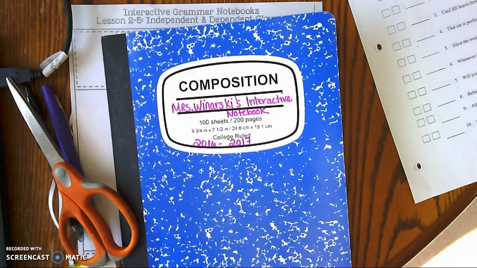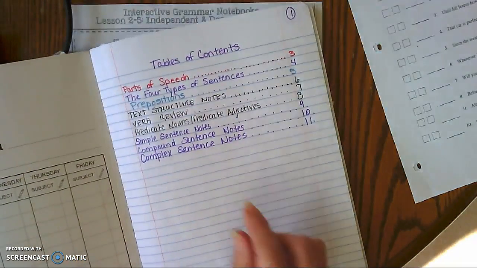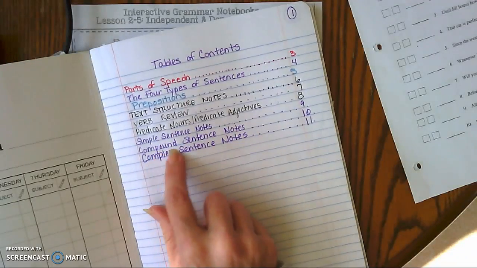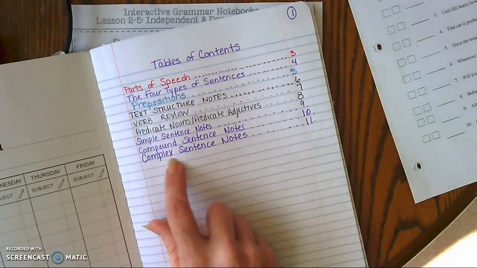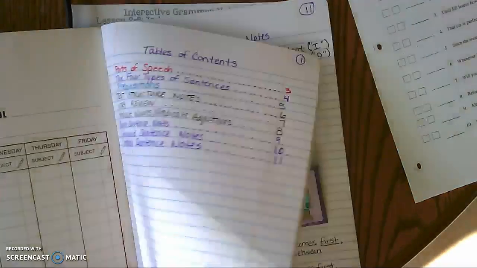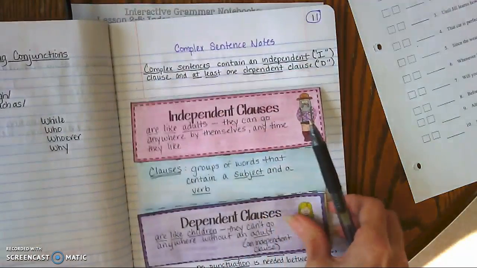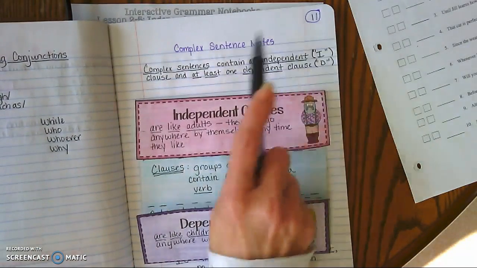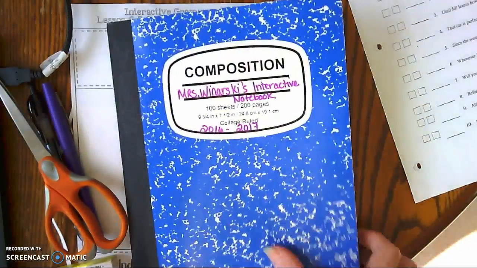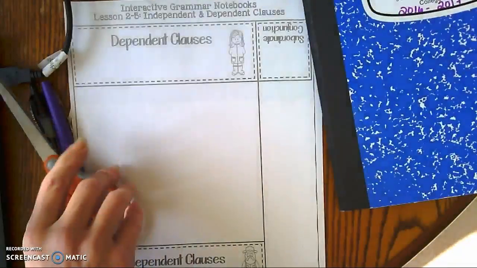So first, what you're going to do is open up your interactive notebook to the table of contents. You should have simple sentence notes on page 9, compound sentence notes on 10, complex sentence notes go on page 11. And we'll turn to page 11 here and put 11 up in the corner, complex sentence notes. So hold on to that for a second.